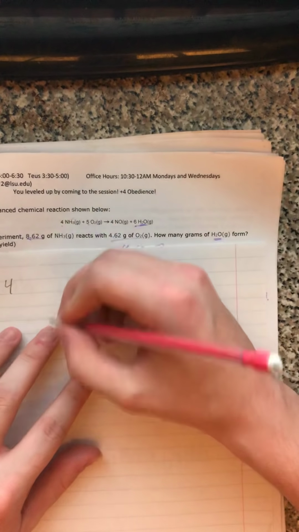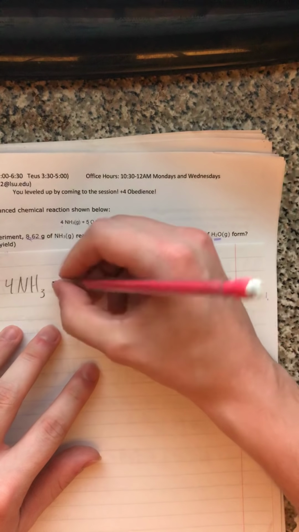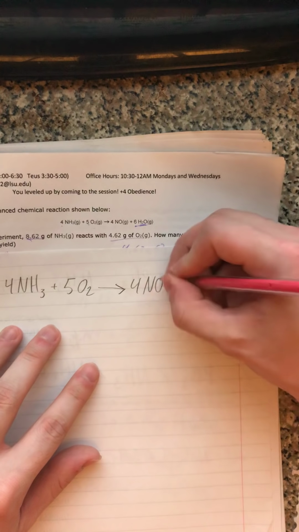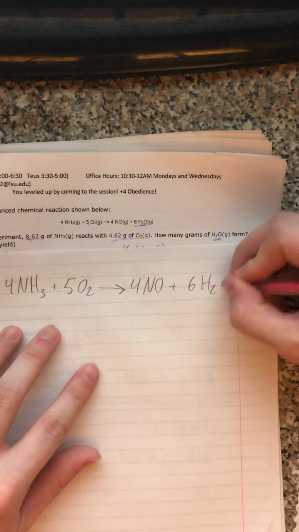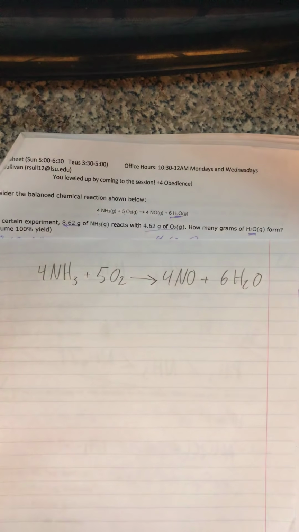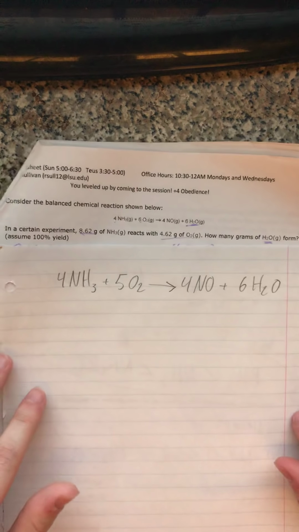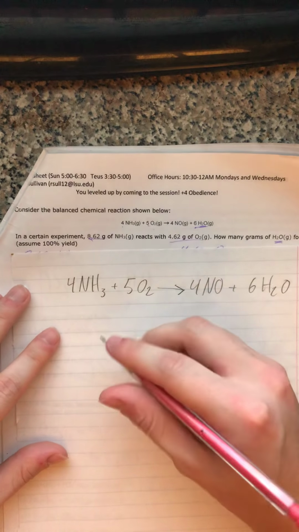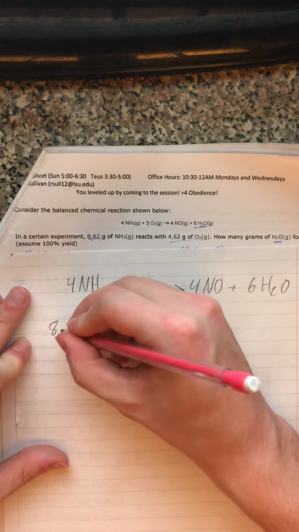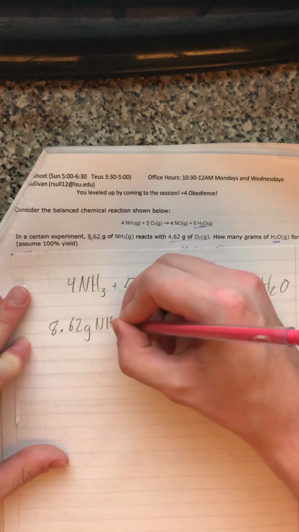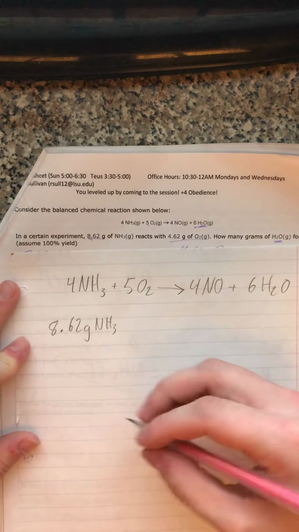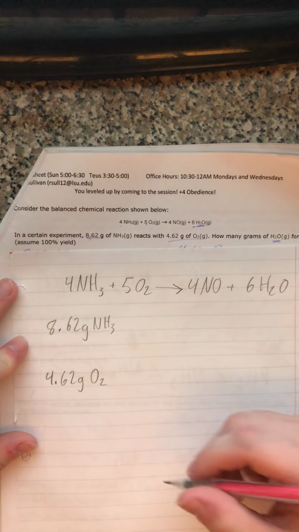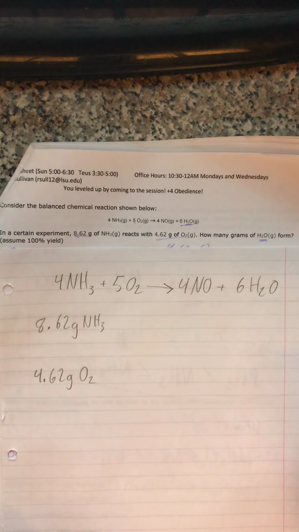It says 4NH3 plus 5O2 gives you 4NO plus 6H2O. Next they tell you some mass of NH3. They say you have 8.62 grams of NH3. Then they also tell you that you have 4.62 grams of O2. So this is just a standard limiting reactant problem.